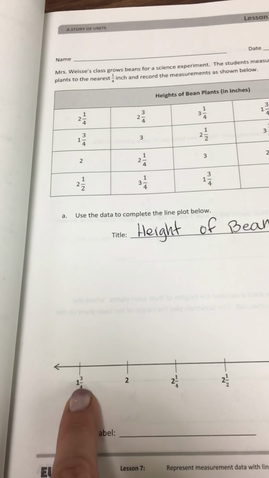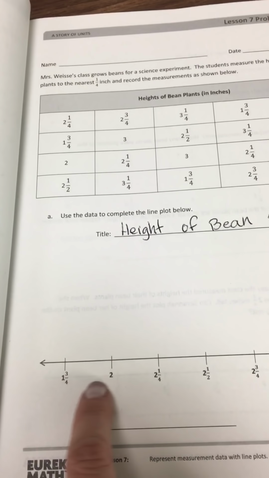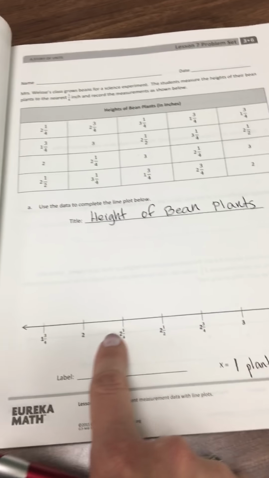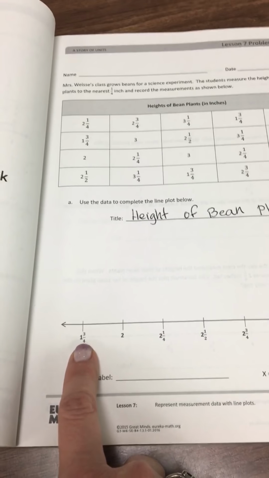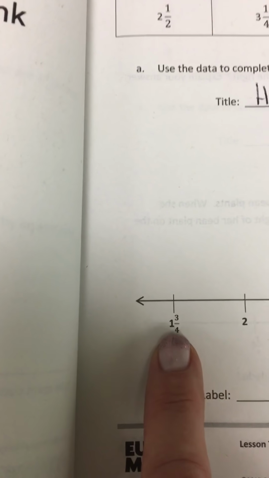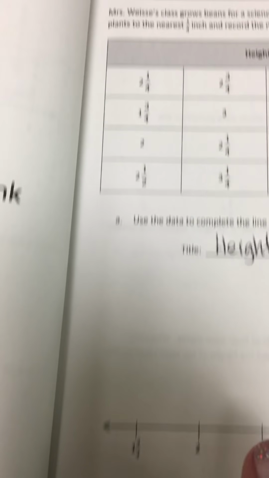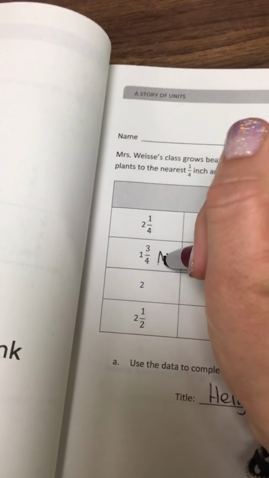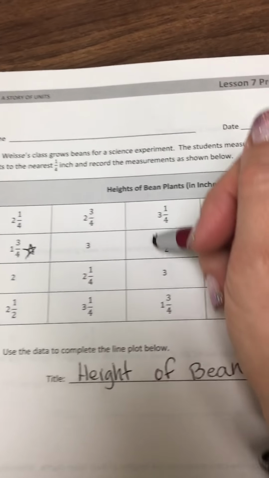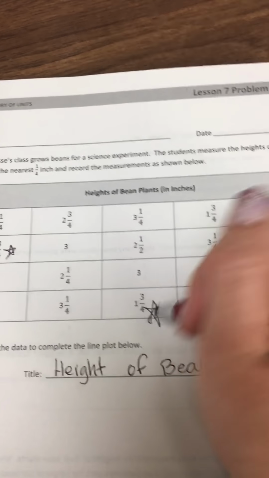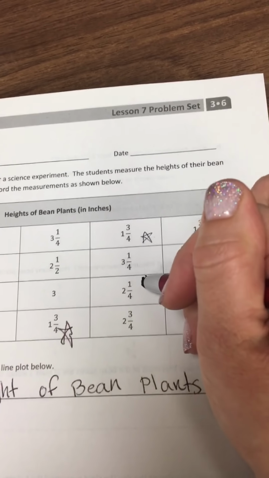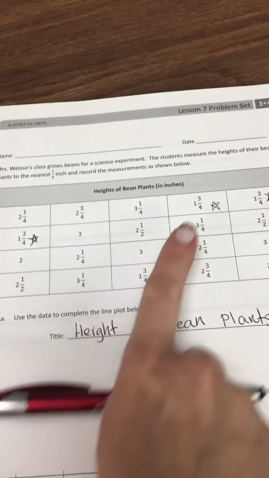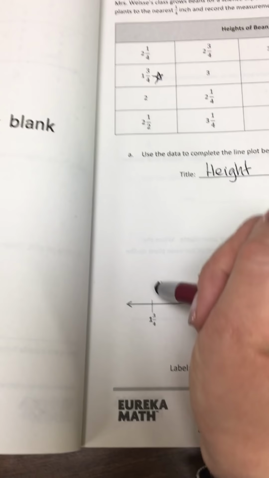Okay, so what we're going to do is I'm going to get you started on this, and then I want you to try to finish it on your own. And then tear it out and turn it into the tray so I can see how you did, but I'll get you started. So we're just going to start here. As you see, we need to fill in how many plants were each of these sizes. So I'm going to start right here. This says 1 3/4 inches. So I'm going to go up here and find anything that was 1 3/4. Here's one. Here's another one, 1 3/4, 1 3/4. Okay, so then I see 1, 2, 3, 4 plants that were 1 3/4.